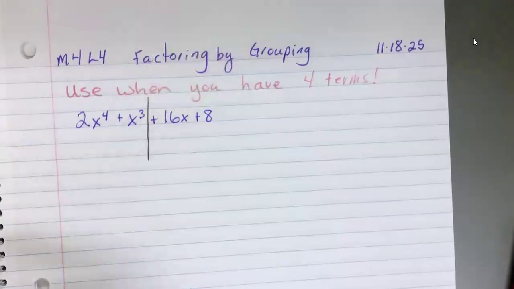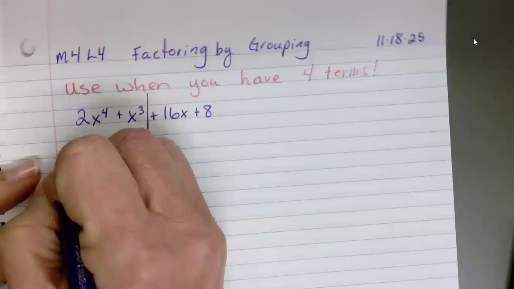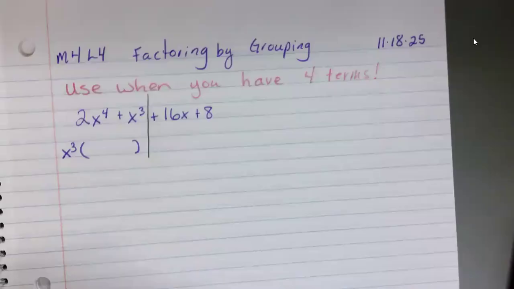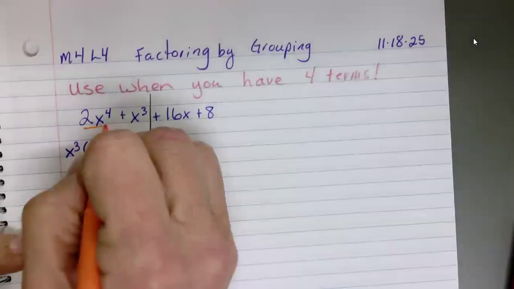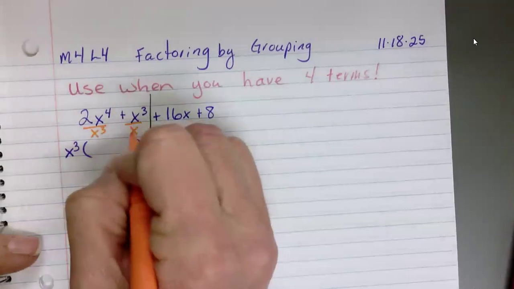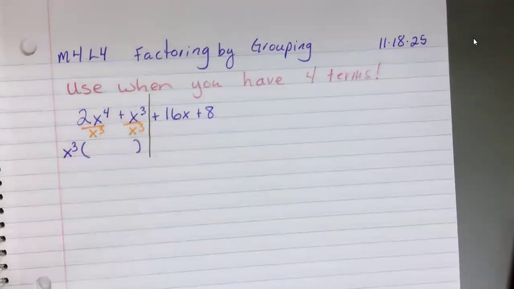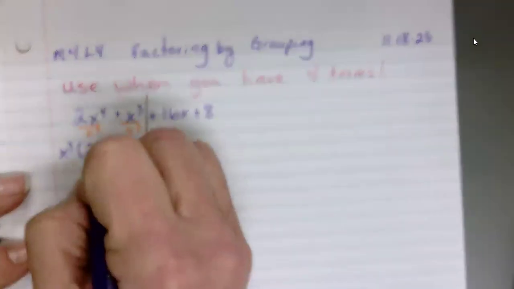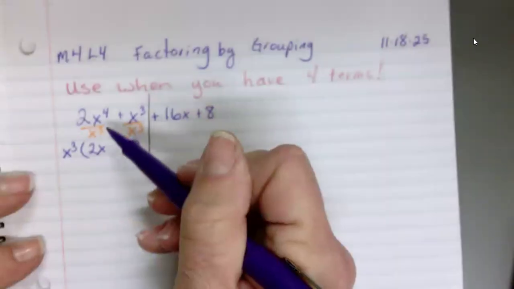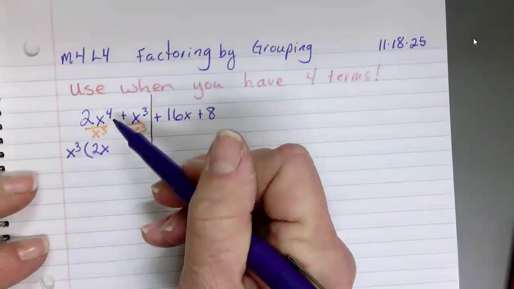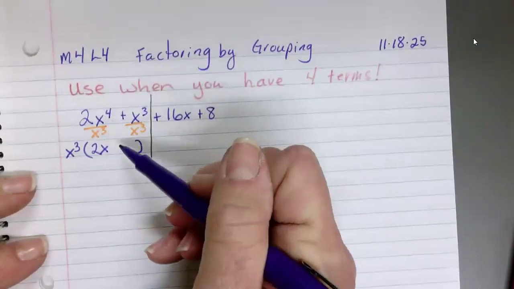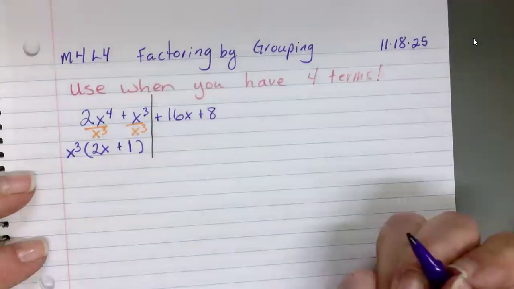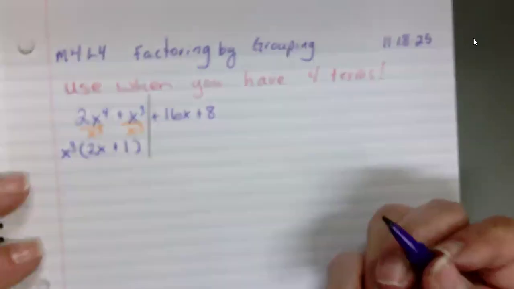Then I have to find out what my leftovers are by dividing by x cubed. We end up with 2x, because when we're dividing exponents with the same base, we subtract. 4 minus 3 is 1. So we get 2x plus 1. X to the 3rd divided by x to the 3rd is just 1.